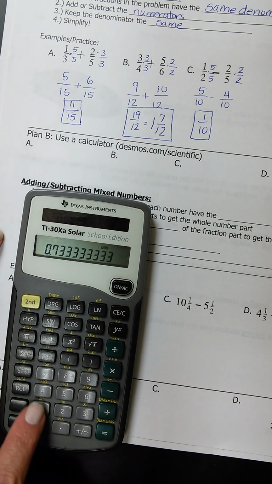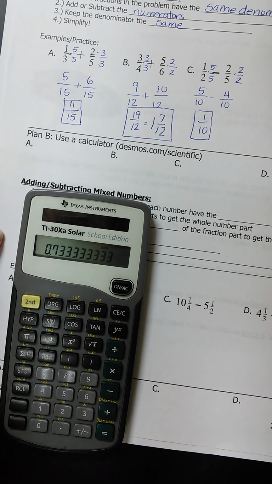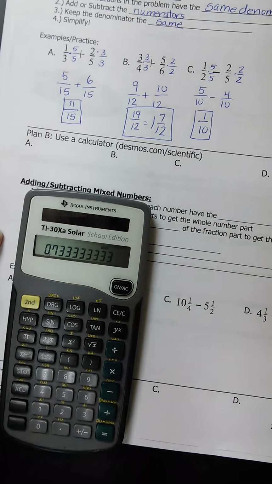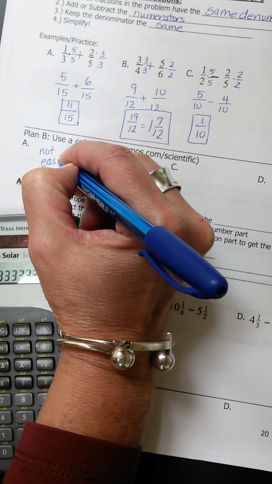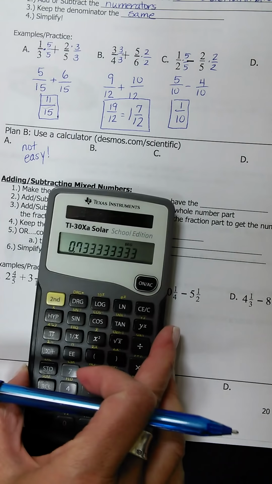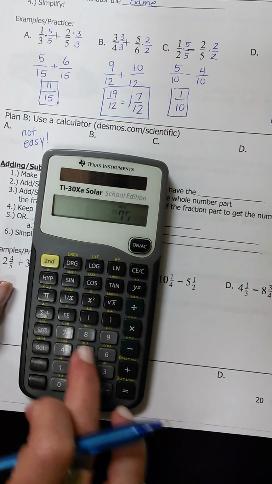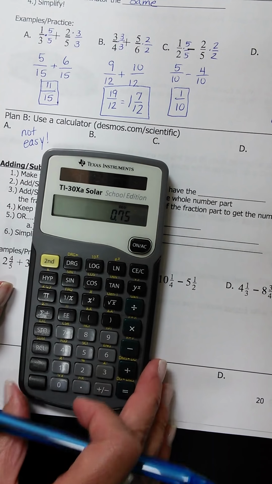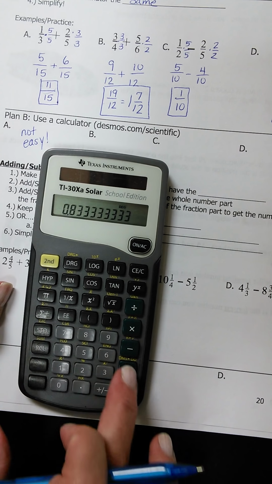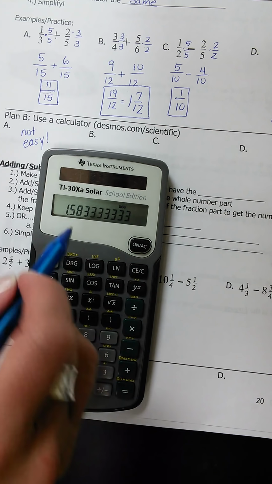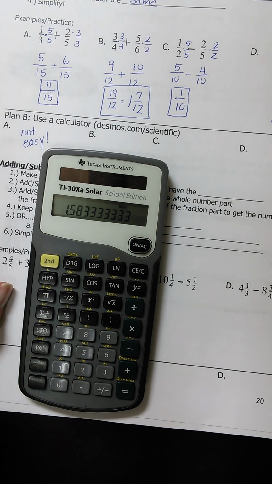Now, notice what this says. And I'm going to do 11 divided by 15. And I get that same answer, but I have to figure out somehow to get it back into a fraction. This one might not be easy. So for this one, we're going to put not easy. For this one, I know what 3/4 is. That's 0.75. And if I add to that 5/6, unfortunately, 5/6 is also a repeater. So if I add to that 0.75, I get 1.58333 repeating. Not easily done.